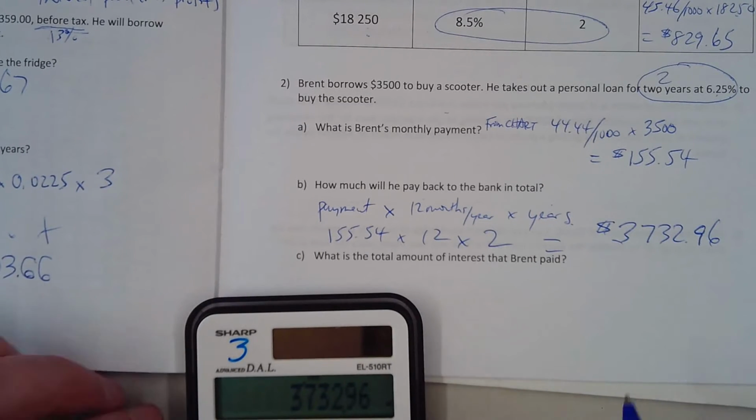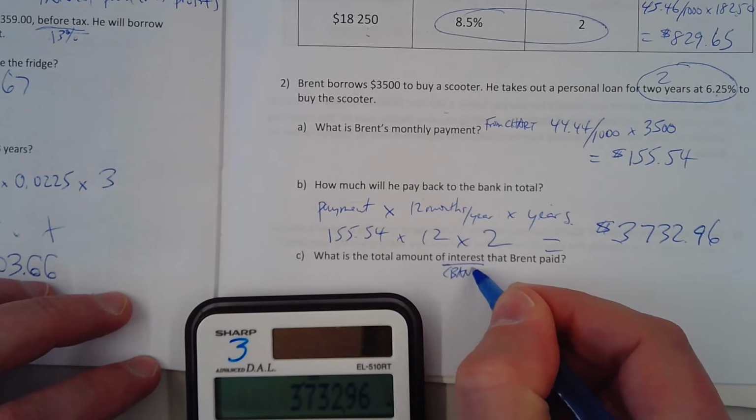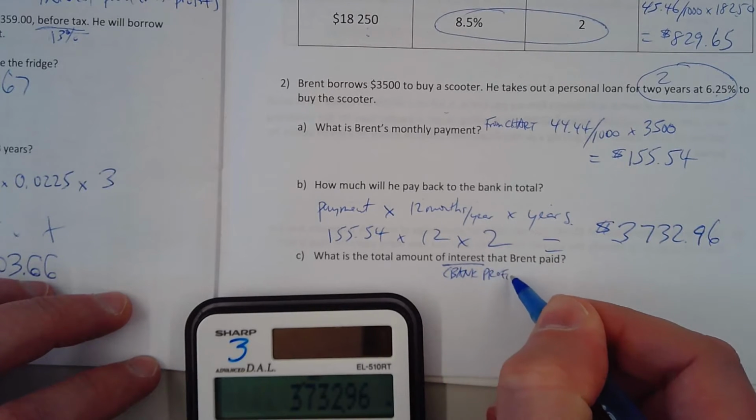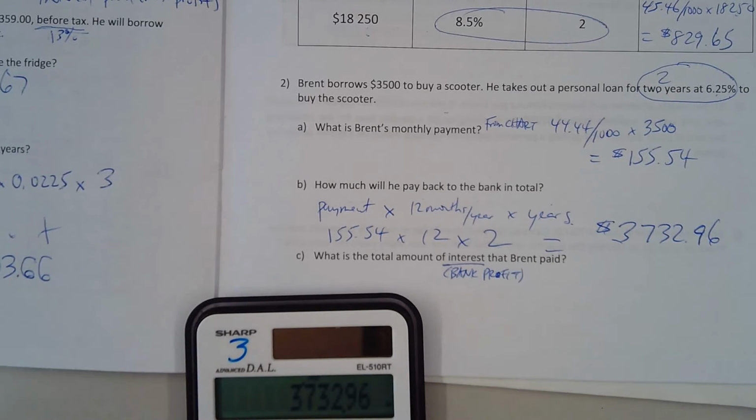Okay, and the last question. What's the total amount of interest? Remember, this is bank profit. That's your special way of saying thank you to the bank for lending you the money. You should try and see if they'll just accept a simple thank you next time you do this kind of thing.